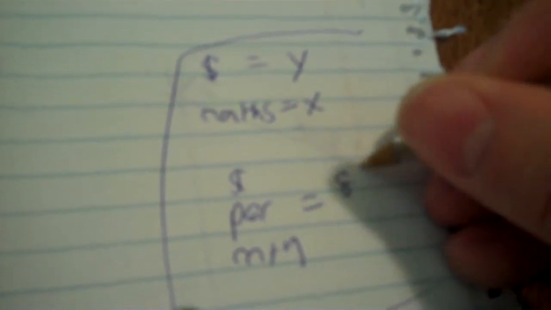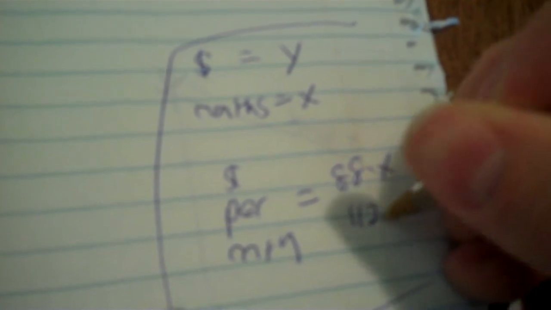You're not going to have two copiers, so don't add those together. It's 88 times x, 112 times x. So that would be two tables. So x, y, months, money, months, money. 0, 1, 2, 0, 1, 2.